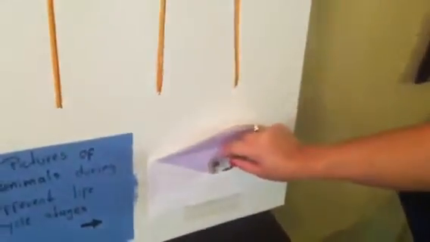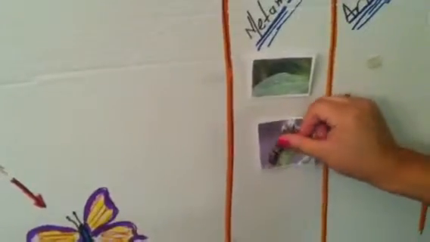For the second activity, there's an envelope over here with animal pictures, and these pictures will be during different stages of a life cycle. And here is a baby polar bear, and he's considered under the mammal. And let's say, for example, a caterpillar is under metamorphosis, and that's what they'll do with that activity.